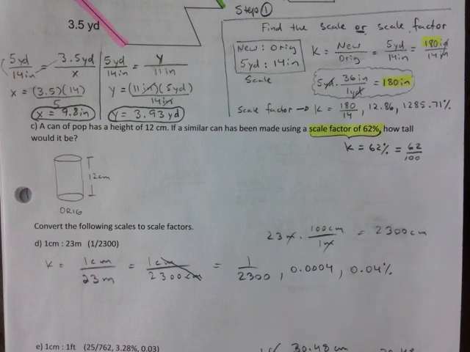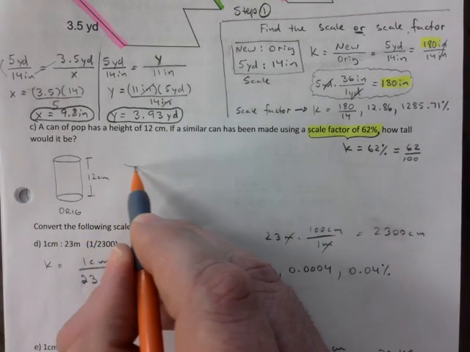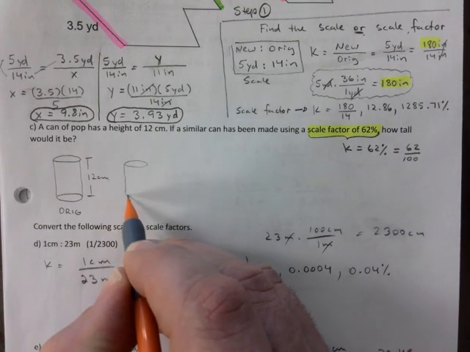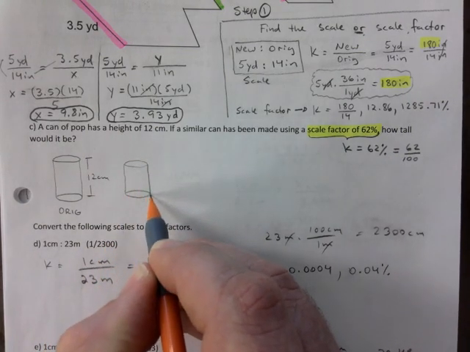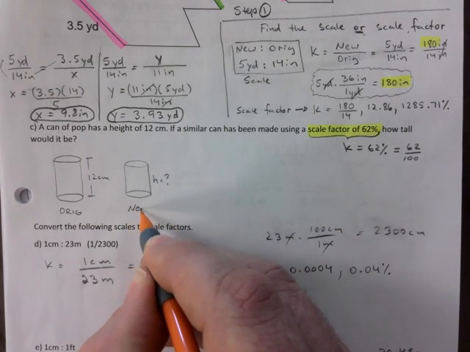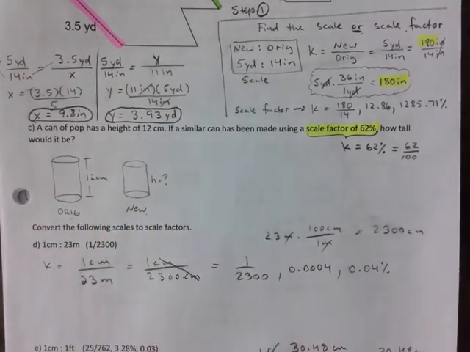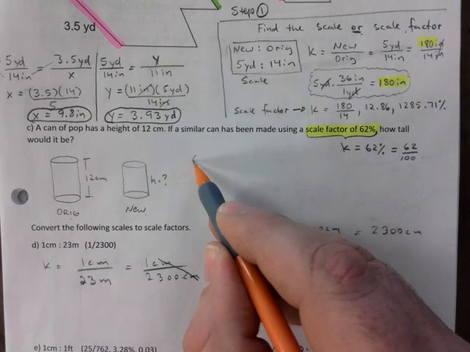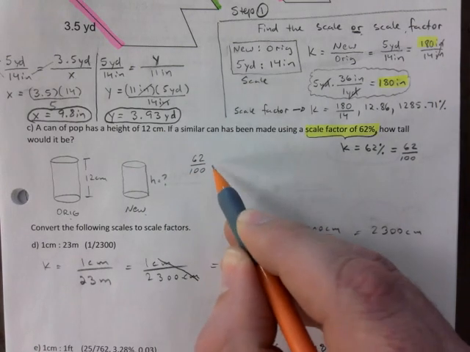A similar can has been made using a scale factor of 62%. So what's the similar one? Is it bigger or smaller than the original? It's smaller, less than 100%. Right, like I want you to see everything is connected. You can check your work, right? So we're asking, what's the height of this? And we call this new, if this is the original and this is the new one. So how are they related? Scale factor is the key, right? So we'll say 62 over 100.